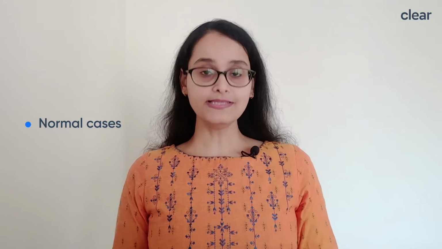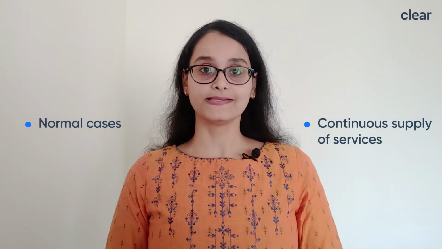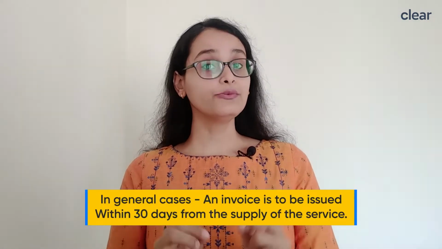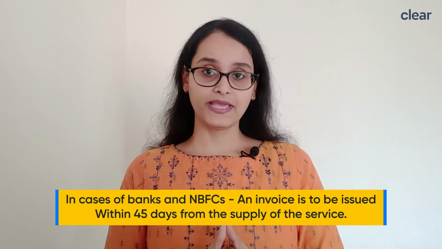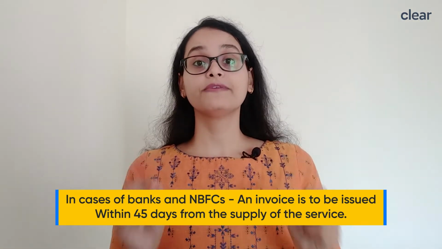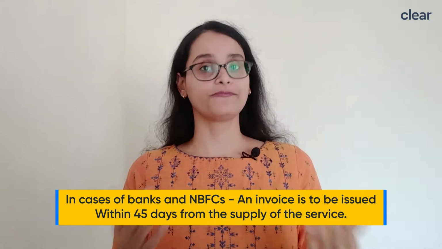Under supply of services, there are again two types of supplies that need to be borne in mind for issuing invoices. First one is normal cases and second one is continuous supply of services. Normal supplies can be further classified into general cases and banking companies or NBFCs. Let's take a look at the time limits under both. In general cases, an invoice is to be issued within 30 days from the supply of service. In cases of banks and NBFCs, an invoice is to be issued within 45 days from the supply of such service.